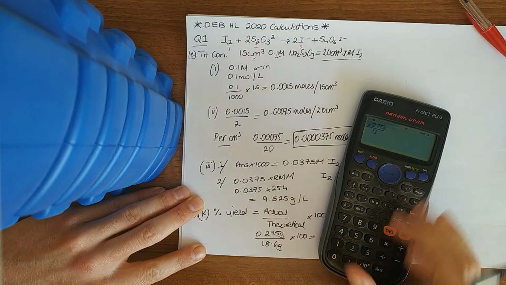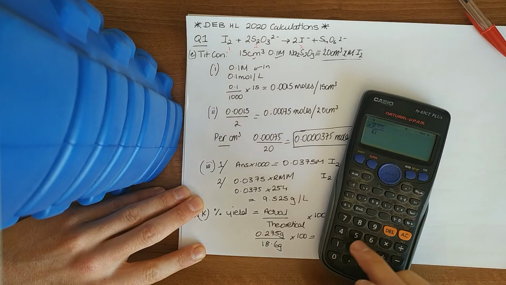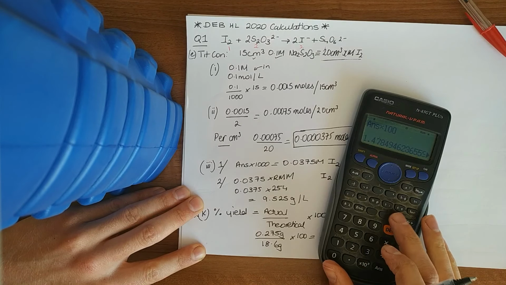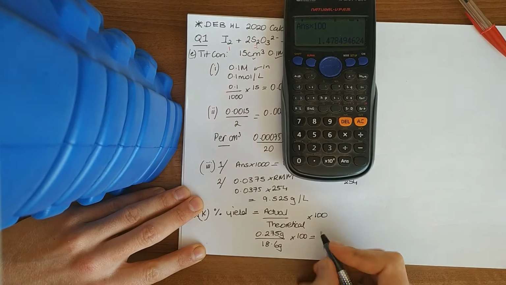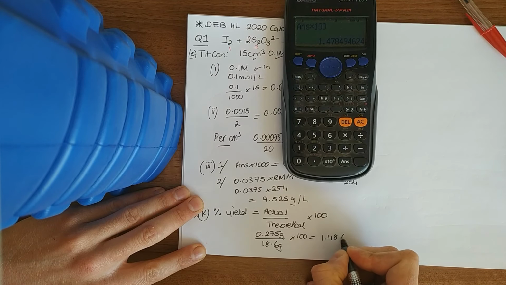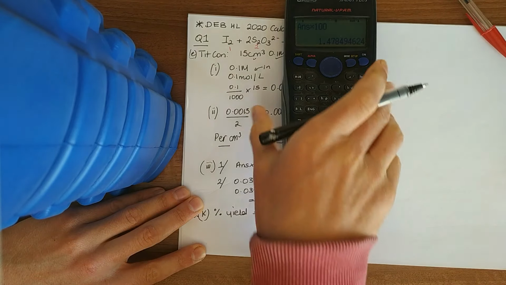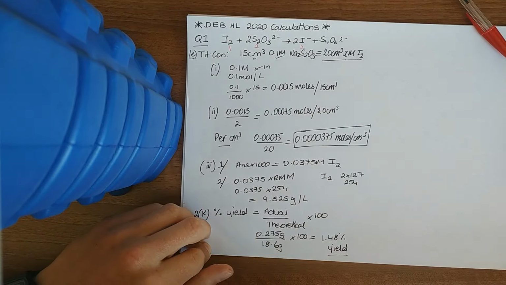So 0.275 over 18.6, multiplied by 100, gives 1.478, so 1.48% yield of our cloves. Solvent extraction.